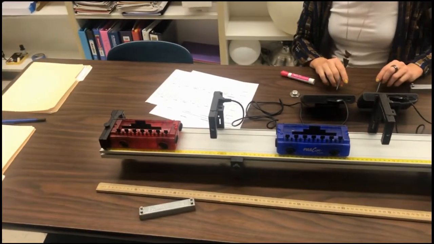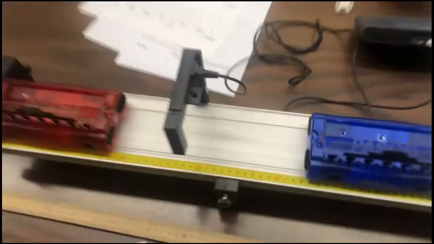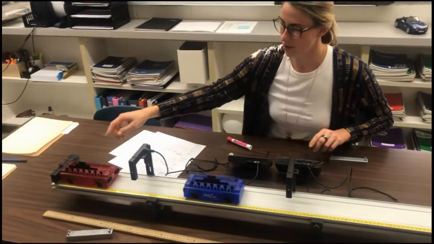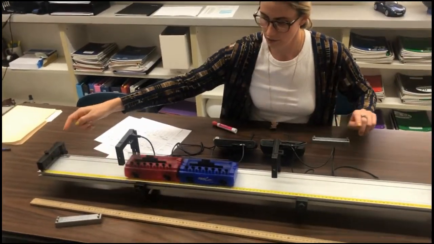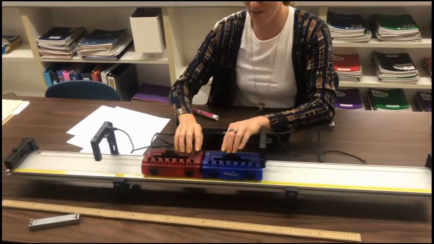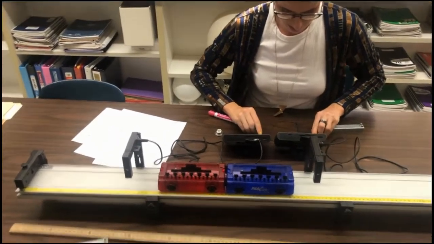My bad. So all you have to do is give it a shove. Okay, so the masses are both 0.25. Yep. Velocities, let's go ahead and do it. And here we go, we start. I'm just going to give it a shove. I need a bigger shove. Bigger shove! Yeah. Pause.